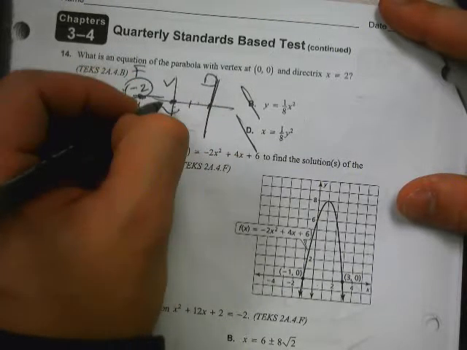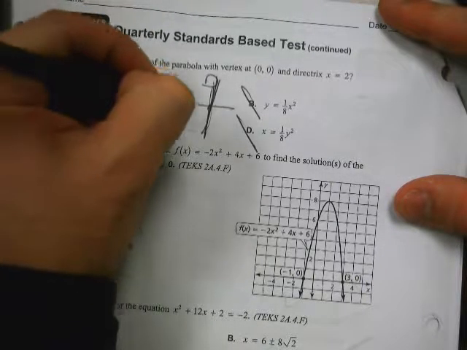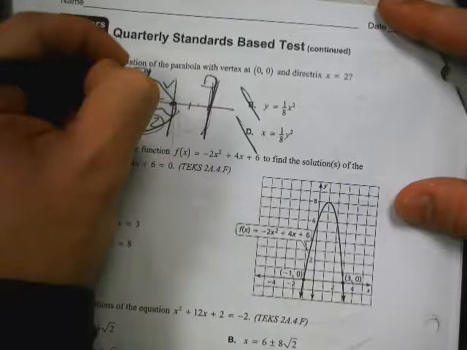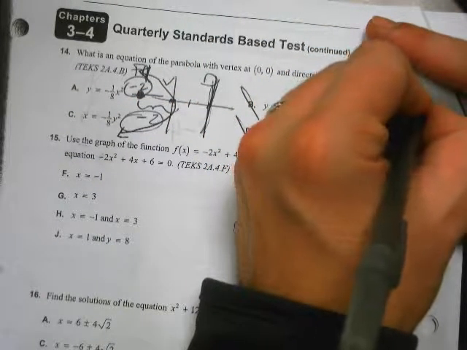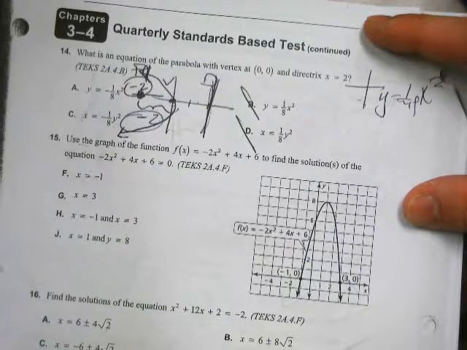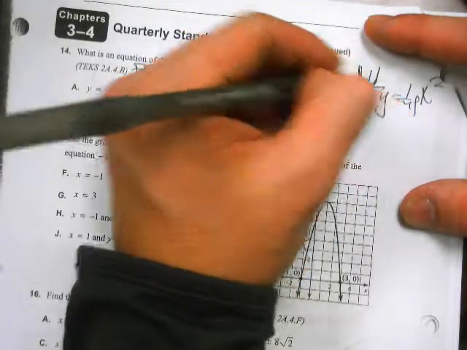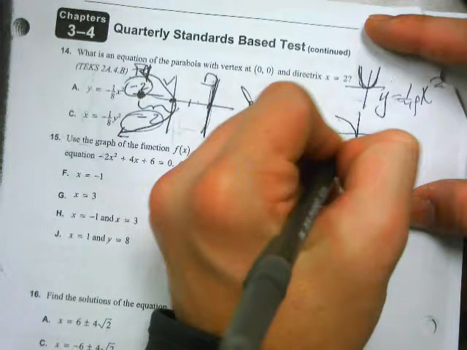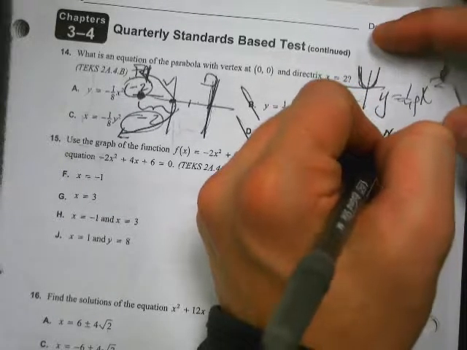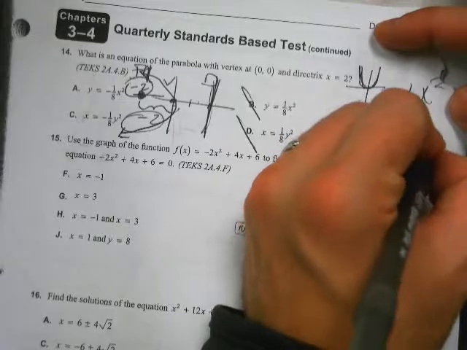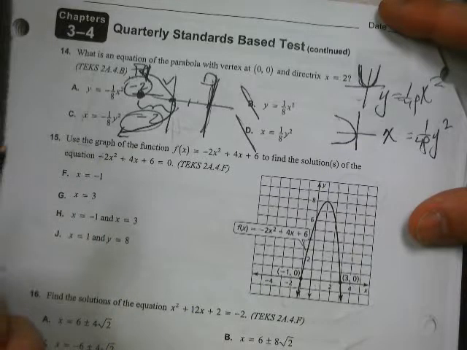This parabola, because its directrix is vertical and its focus is on the x-axis like this, is going to have to be on its side. Remember that our normal template here is y equals 1 over 4p x squared. When we turn the normal parabola like this on its side, we're going to end up switching the x and the y's. So this is going to say x equals 1 over 4p y squared. Again, we know that it has to be a negative number.